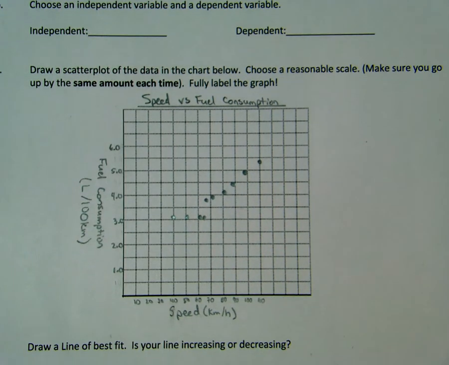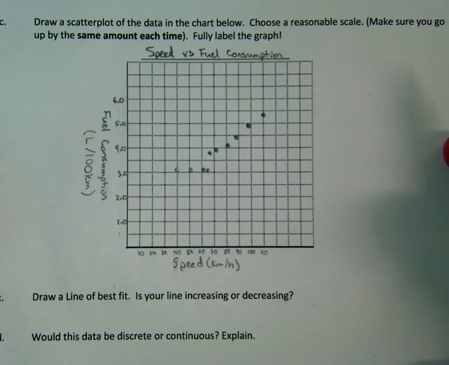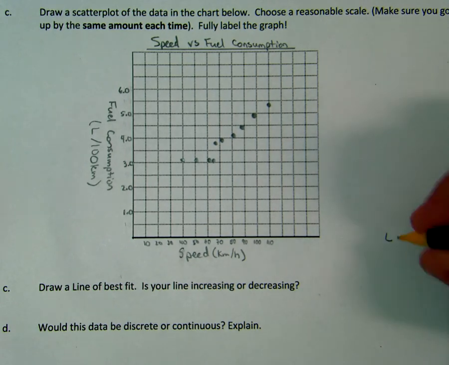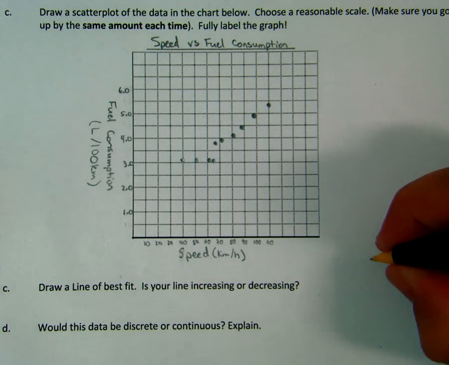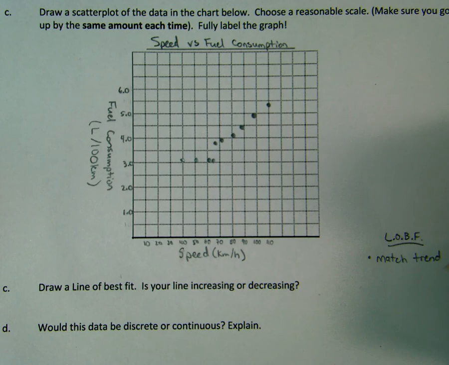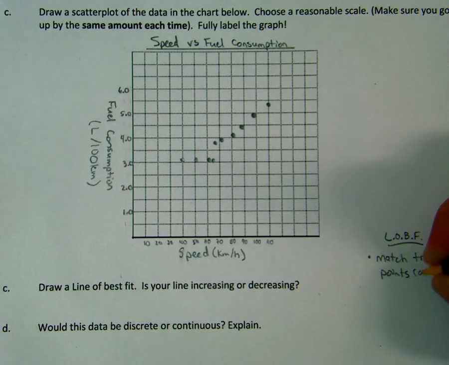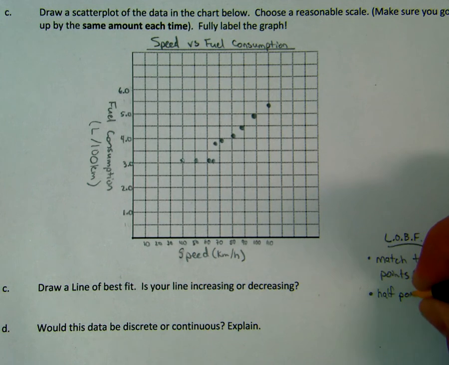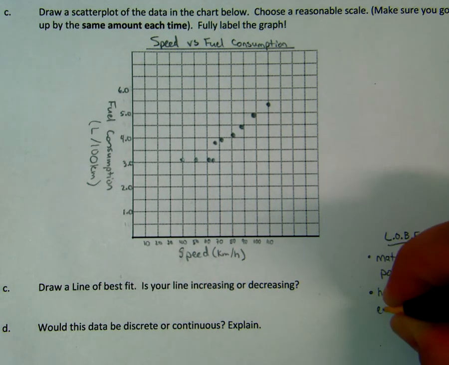What we're going to do now is draw a line of best fit. What a line of best fit does is it has to match the trend in the points. I'm going to put some little notes down here. Line of best fit: it has to match the trend in the points, or data. It has to have roughly half the points on each side of the line.